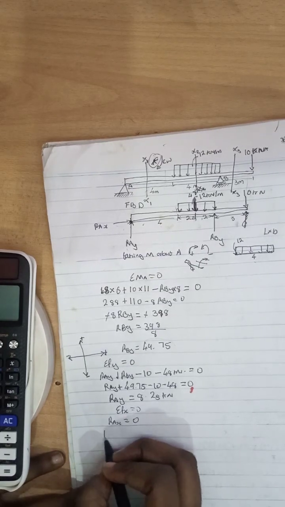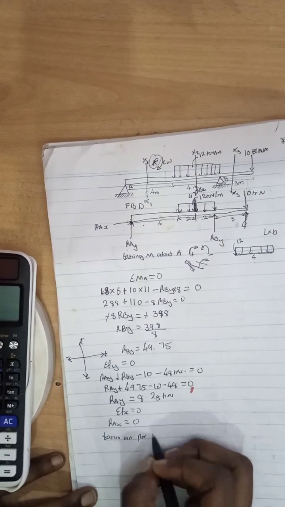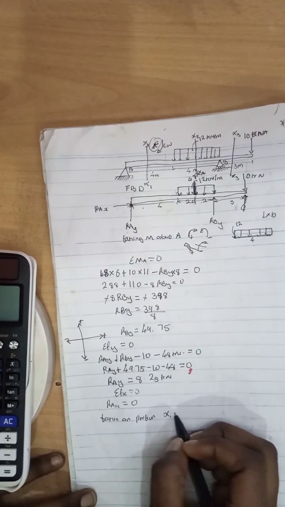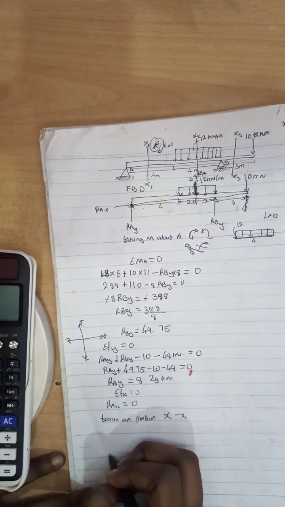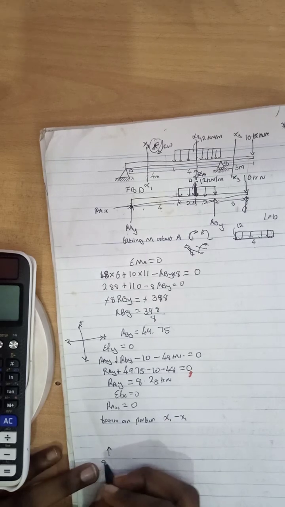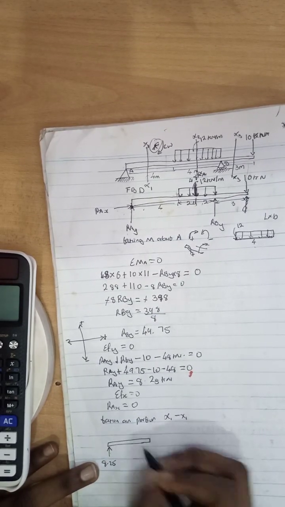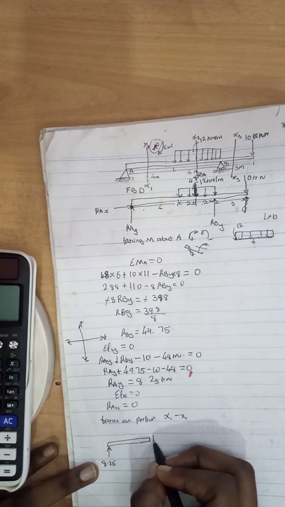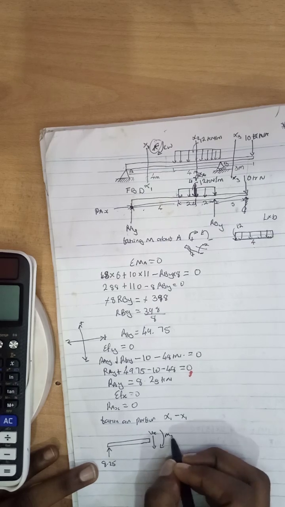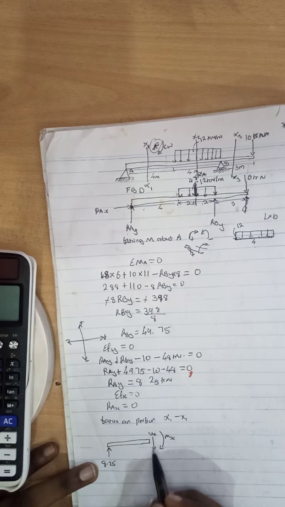So taking an elemental portion, let's take this portion, x1. We have this point load, we calculated RAY to be 8.25, going down, Vx. When you cut the beam, there will be an imaginary force pulling the beam downwards and also a moment acting.